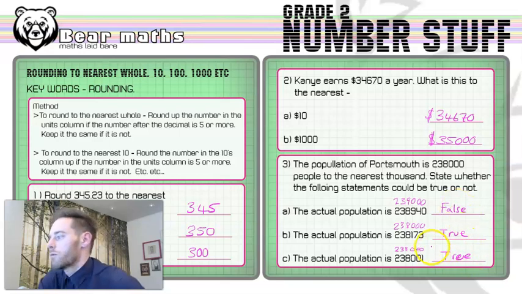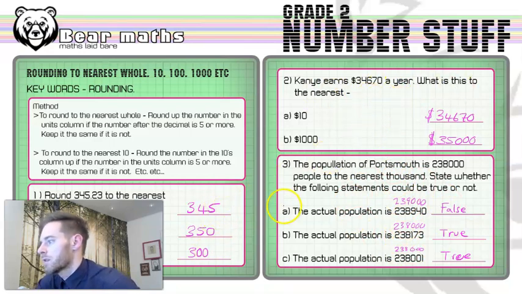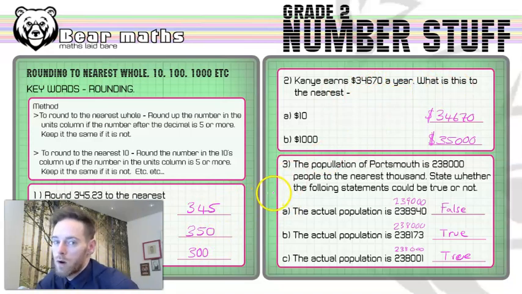There we go. So you've got a wordy, more complicated problem where you've got to use a little bit of initiative. You've got one where you've got some words with a bit of money, a bit of context, and you've got ones where you just get numbers and you just have to round them off. I hope that helps. I hope you understand what I've spoken about in that video.